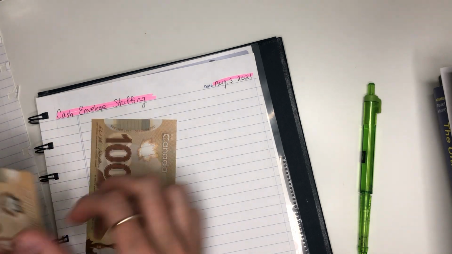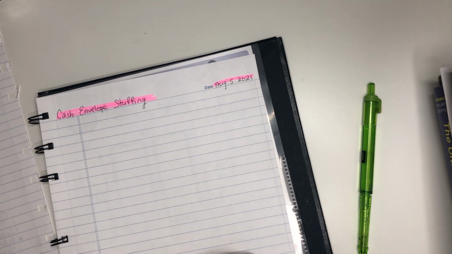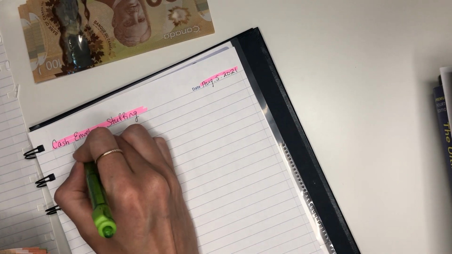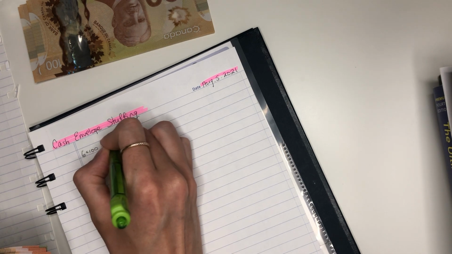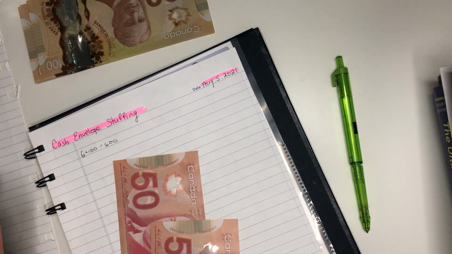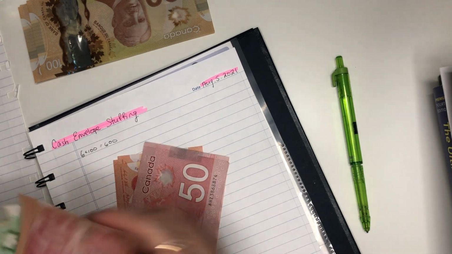So we have 1, 2, 3, 4, 5, 6. So we have 600 in $100 bills. So 6 times 100. Okay, now the 50s: 1, 2, 3, 4, 5, 6, 7.